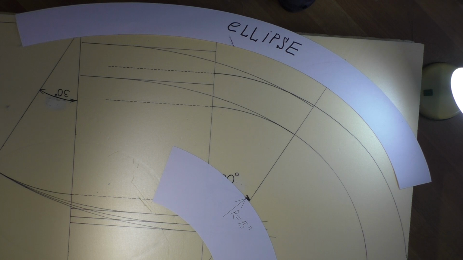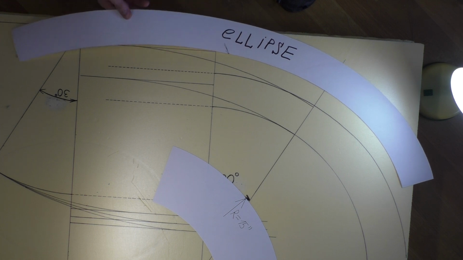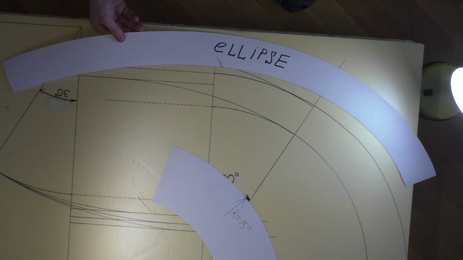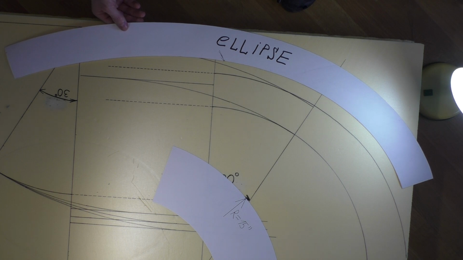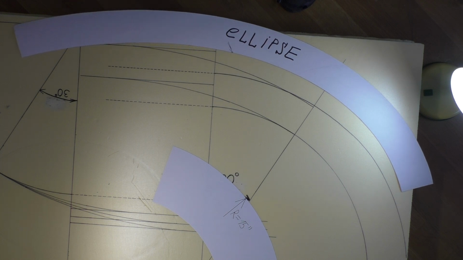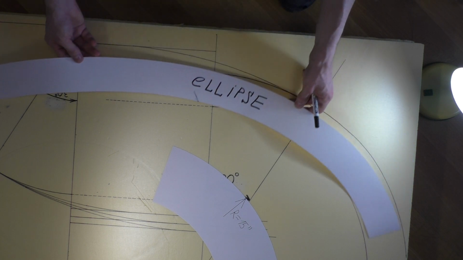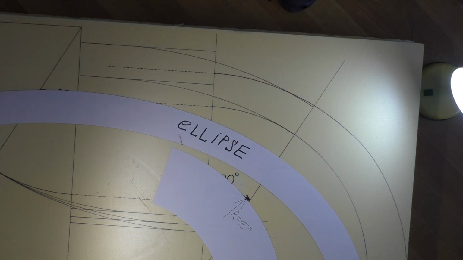In the next video, I will show you how to curve flex track along elliptical curves. Since it is not possible to use templates to curve flex track to ellipses, I invented a new method how to do this. And this method is suitable for beginners. In the next video, I will show you how to curve flex track to elliptical shape.